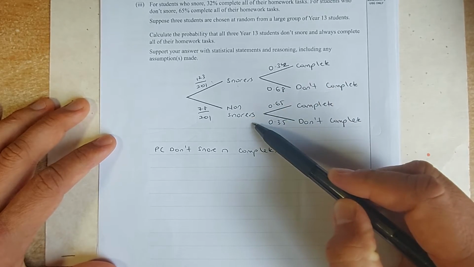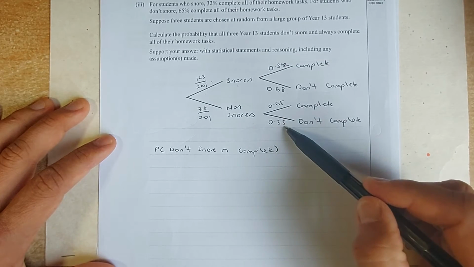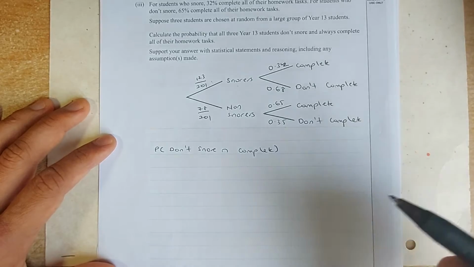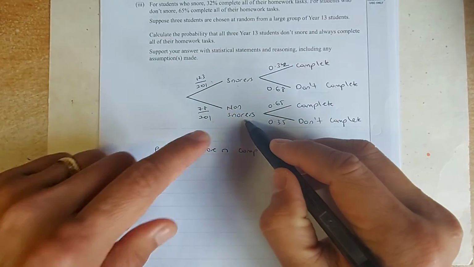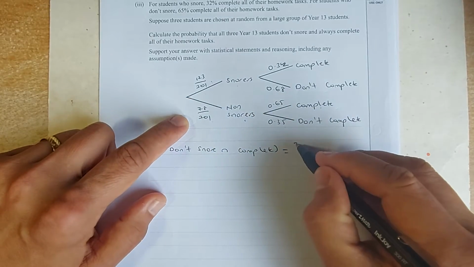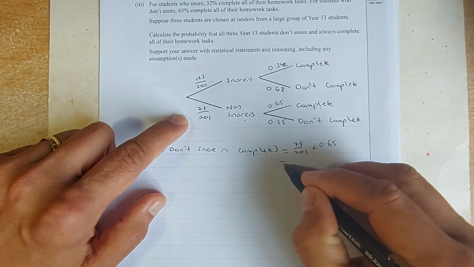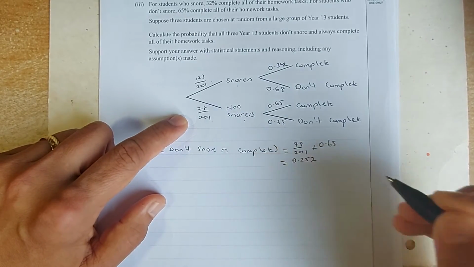For the non-snorer, they said that it's going to be 65% complete, 35% will not complete, because these two numbers must add up to 1. So first we need to calculate the probability of those who do not snore, non-snorers, and complete. So we calculate 78 over 201 multiplied by 0.65. You put it in a calculator, it's going to be 0.252.